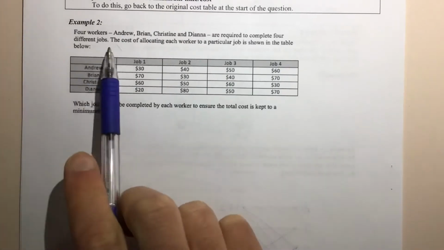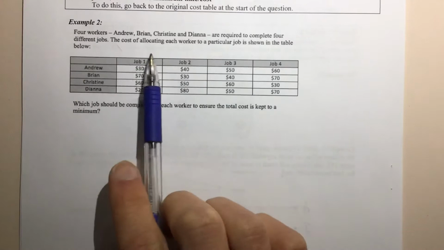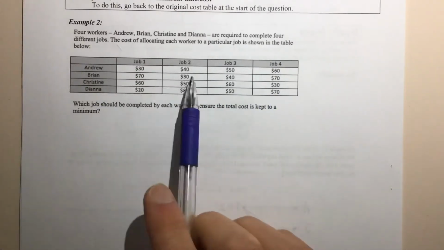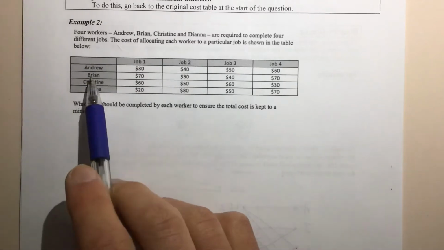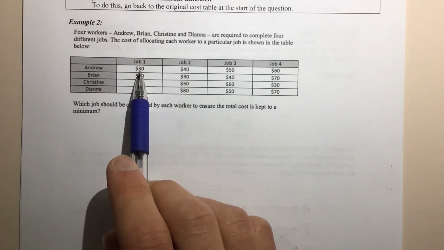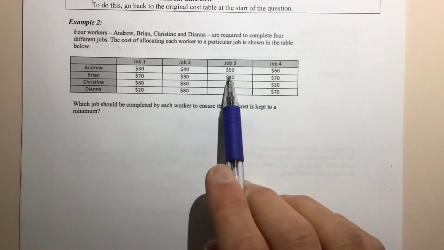Example 2, it says 4 workers, Andrew, Brian, Christine, and Diana, are required to complete 4 different jobs. The cost of allocating each worker to a particular job is shown in the table below. So for example, when we read through this table, for job 1, it's going to cost $30 if we get Andrew to do it. For job 2, it's going to cost $40 if we get him to do it. For job 3, $50, and so on.